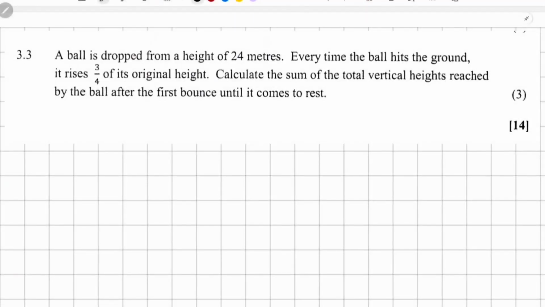Now, question 3.3, this is what we have. A ball is dropped from a height of 24 meters. Every time the ball hits the ground, it rises 3/4 of its original height. Calculate the sum of the total vertical heights reached by the ball after the first bounce until it comes to rest.